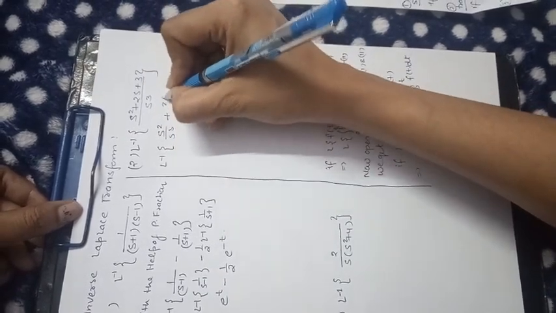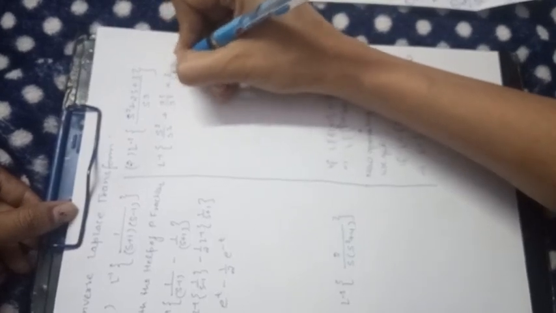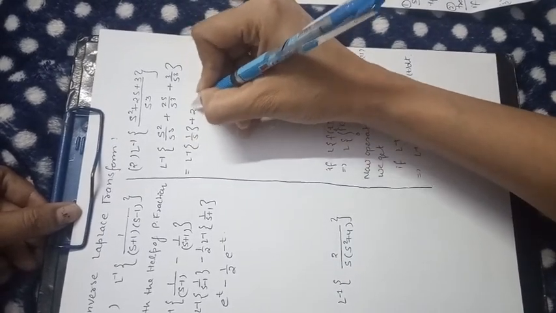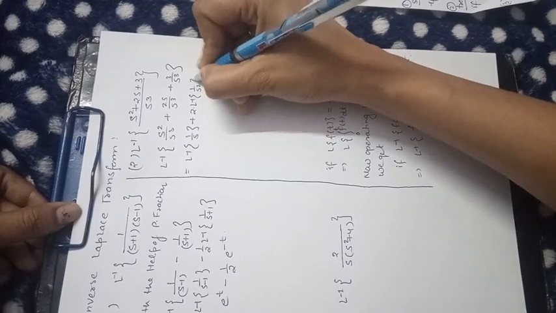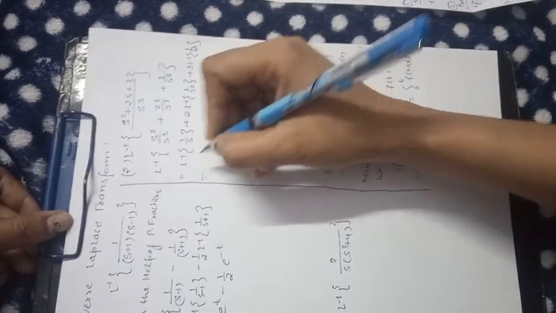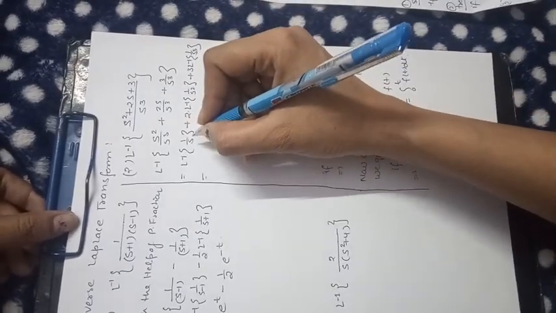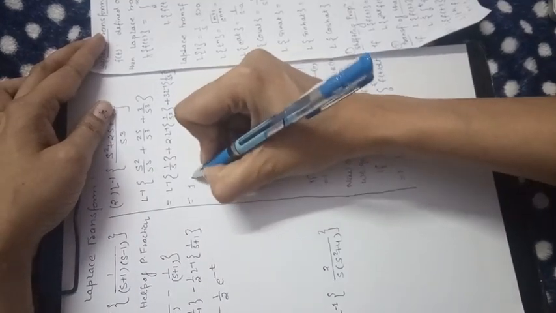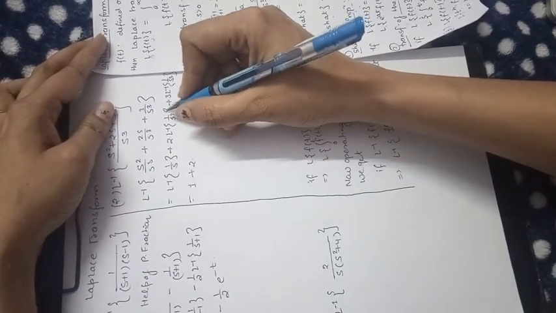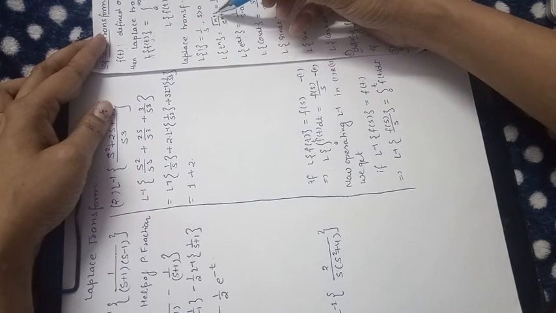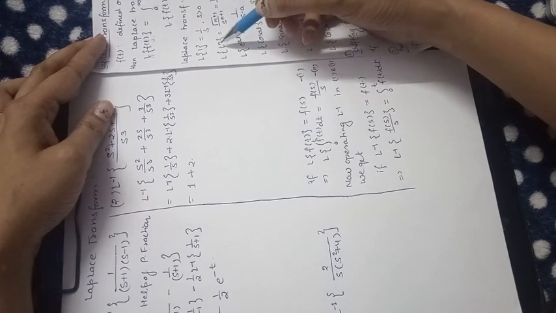S cube plus 2s upon s cube plus 3 upon s cube, and this can be written as 1 by s plus 2 into L inverse of 1 by s square plus 3 into L inverse of 1 by s cube, and this is equal to inverse Laplace transformation of 1 by s, with the help of the formula, is 1, plus 2 into inverse Laplace transformation of 1 by s square. The formula is gamma n plus 1 upon s raised to power n plus 1 for t^n.